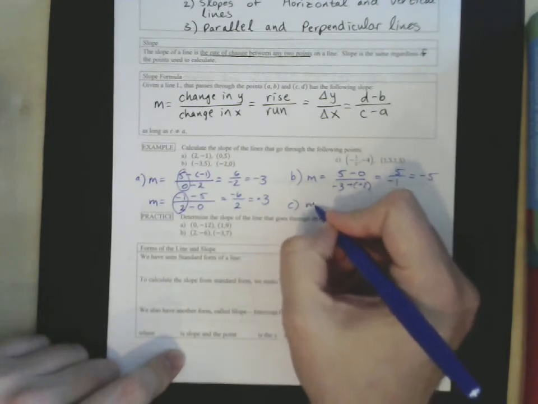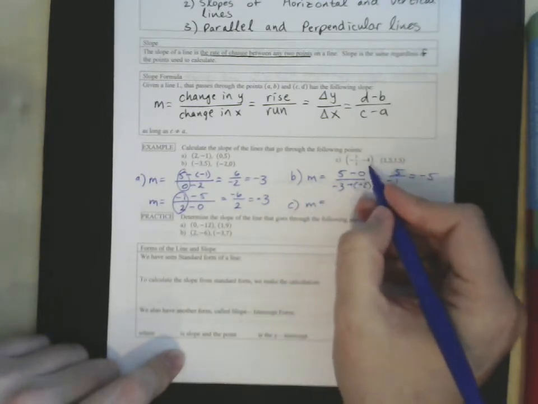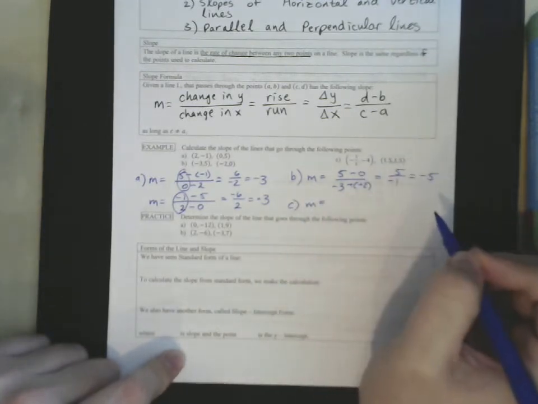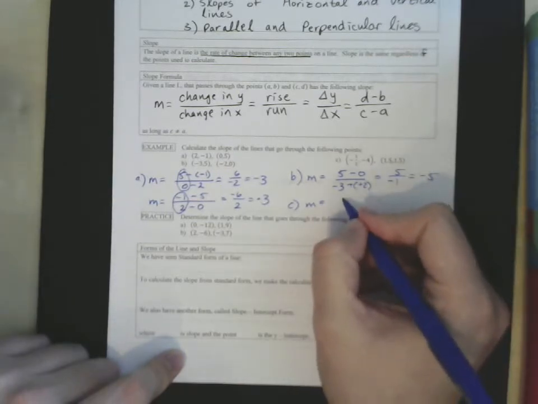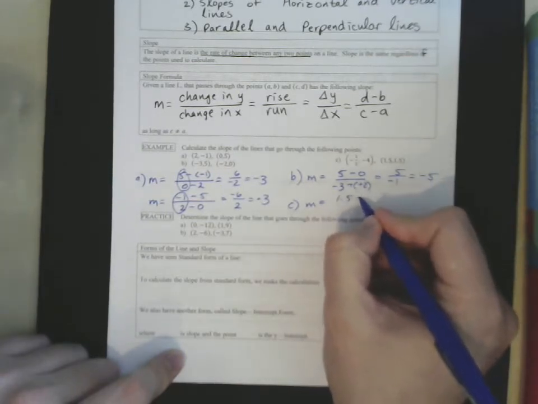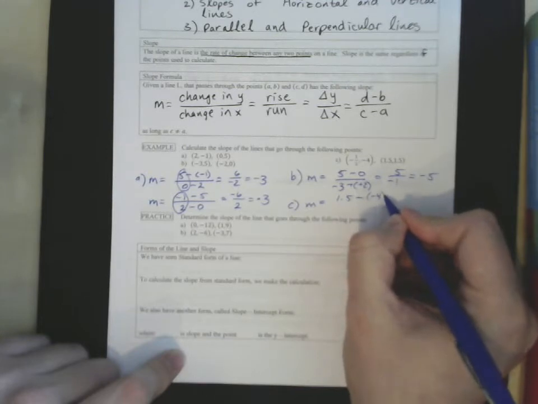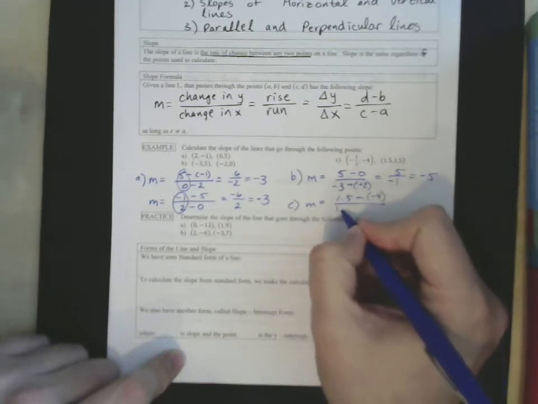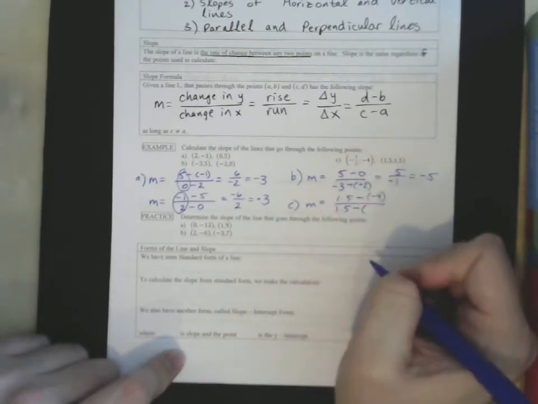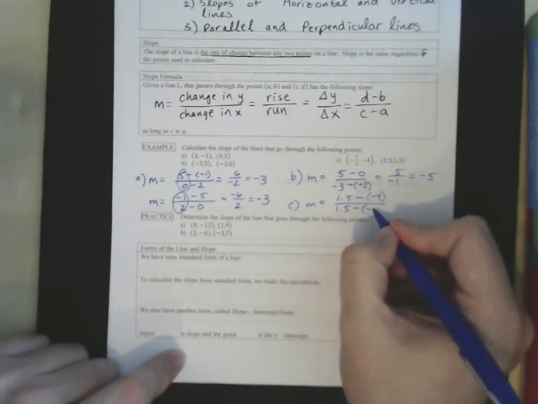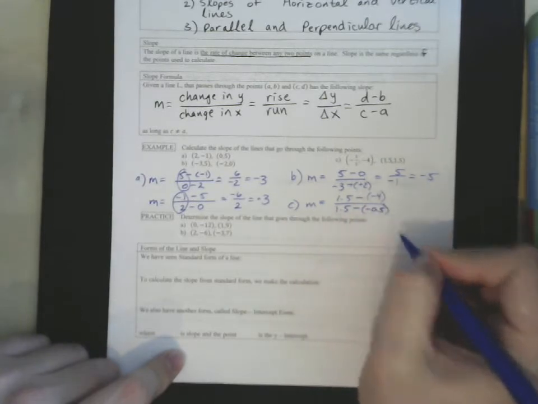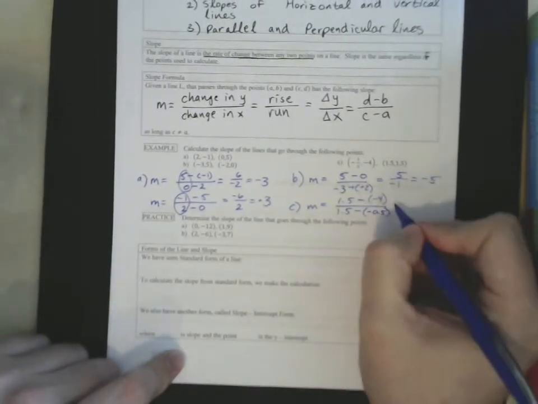And then for part C here, we have (-1/2, -4) and (1.5, 1.5). So we have 1.5 minus -4 over 1.5 minus, now I'm going to write 1/2 as -0.5 in decimal since I have decimals.